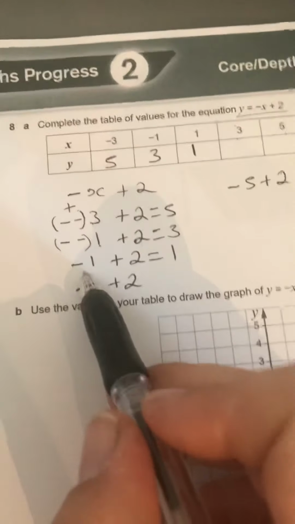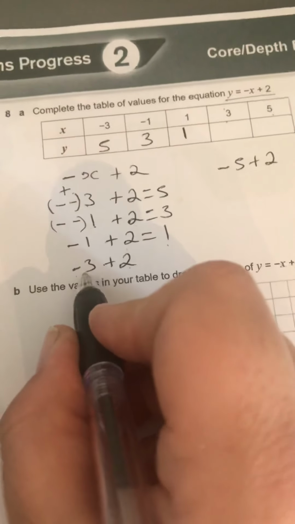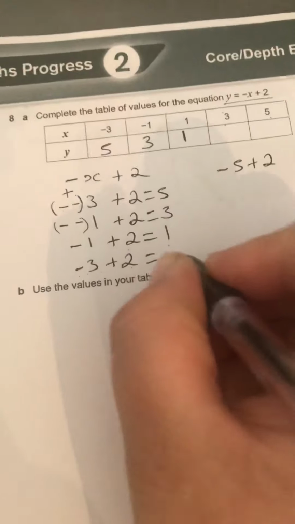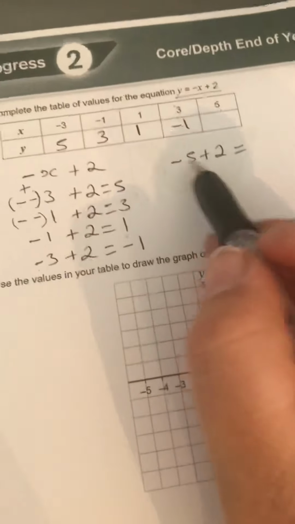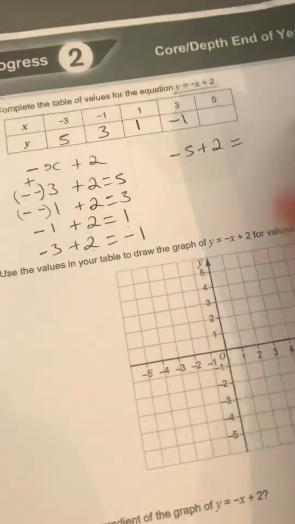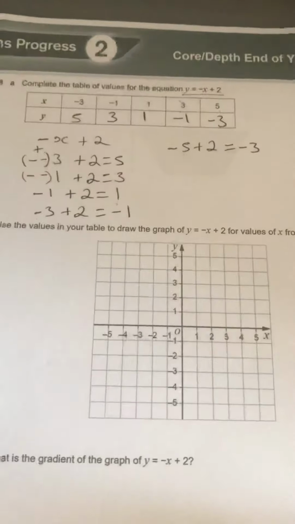So if you owed the bank £1, you give them 2, you'd have 1 positive. Okay, so minus 3 add 2. So you owe the bank 3, you add 2 to your account, you still owe them 1. Lastly, you owe the bank 5, you give them 2, you still owe them 3. So there's now my numbers.